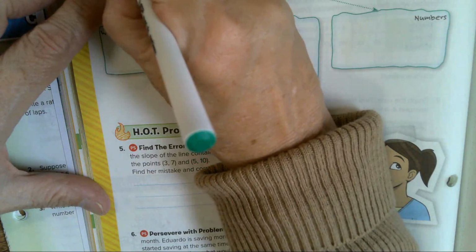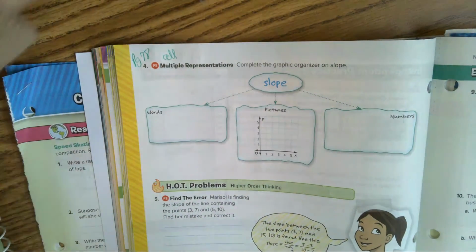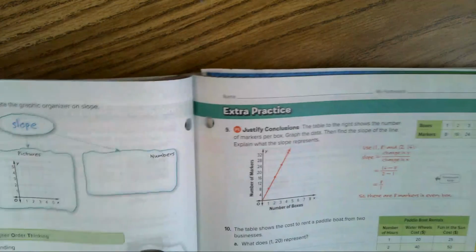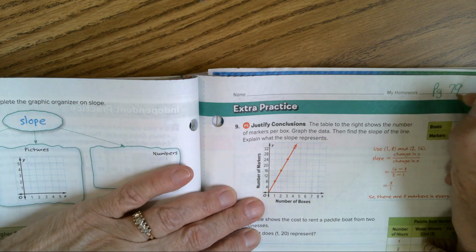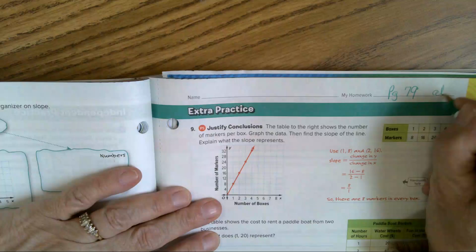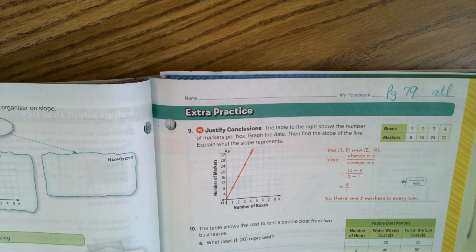I'll look and see if there's one that looks a little more complicated than others, but the first problem is not that hard. And page 79, all. If you get stuck on one, you may skip it and then go on to the next problem. And I would say you could skip 2 problems. That should be all that you would need to skip, and I will look to see if any of them are a little challenging.